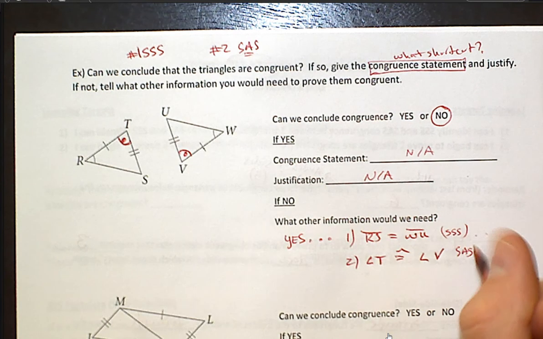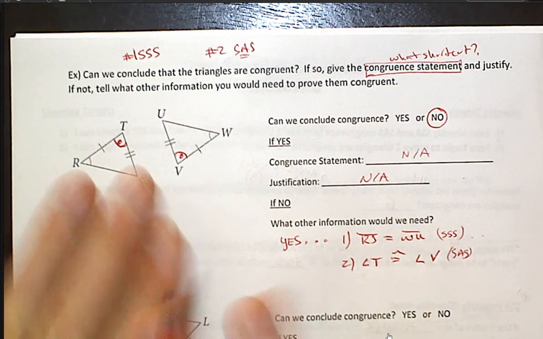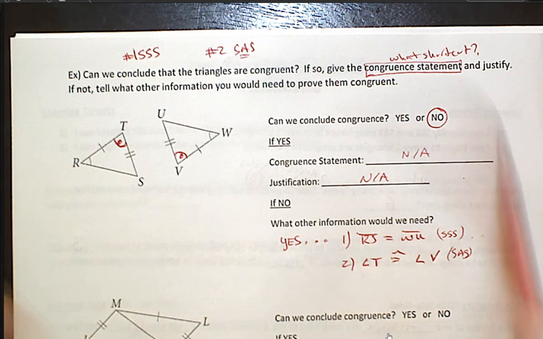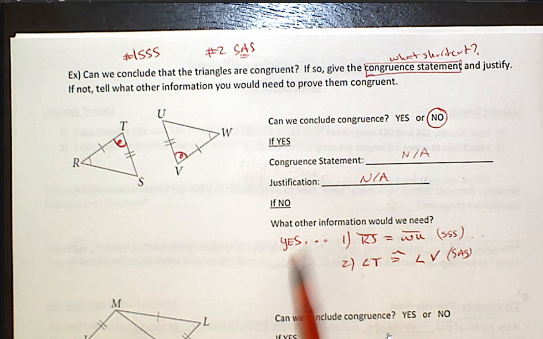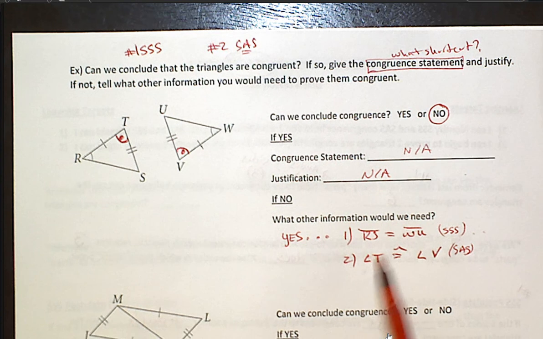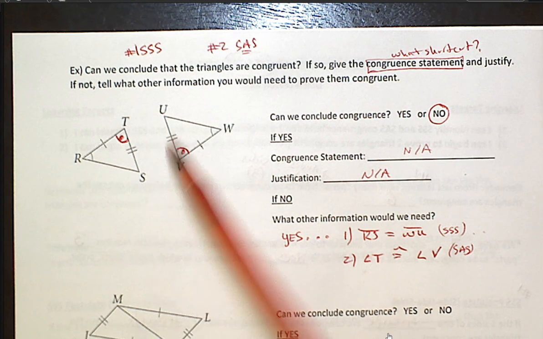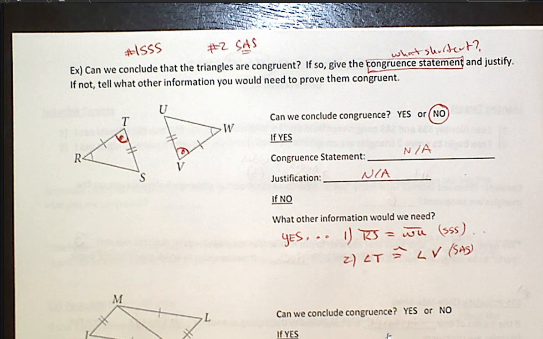But again, based on what was given to us, I'm asking you what other information would you need. Remember, we can't just draw these in a proof setting. Okay, we're just trying to get you to think a little bit. All right, let's look at this one.